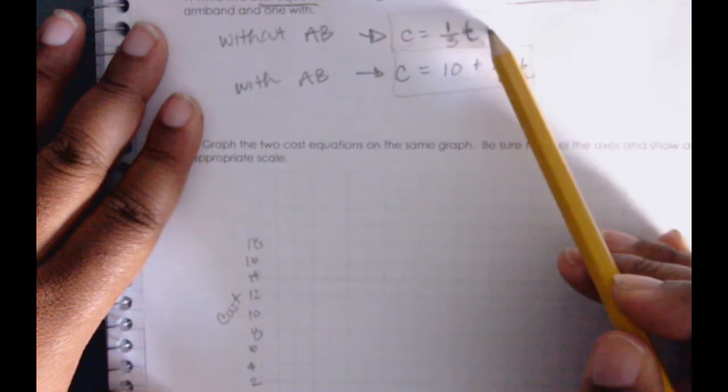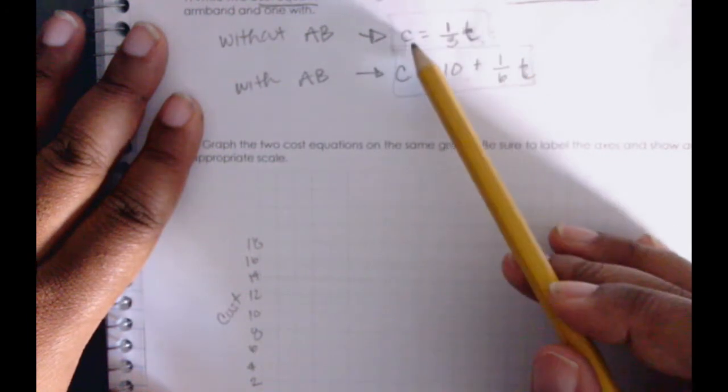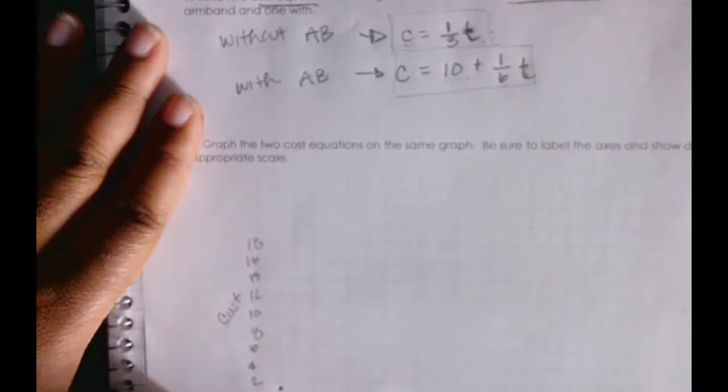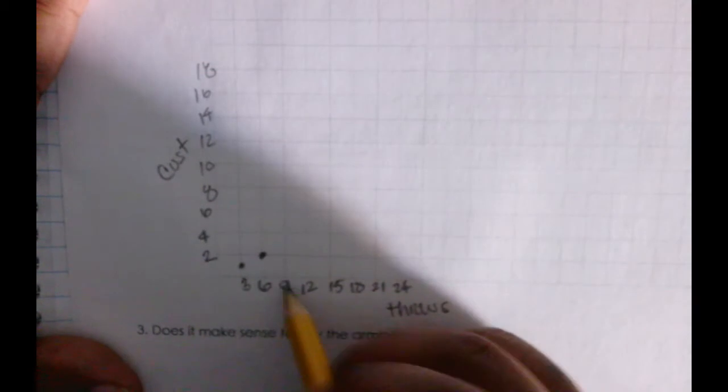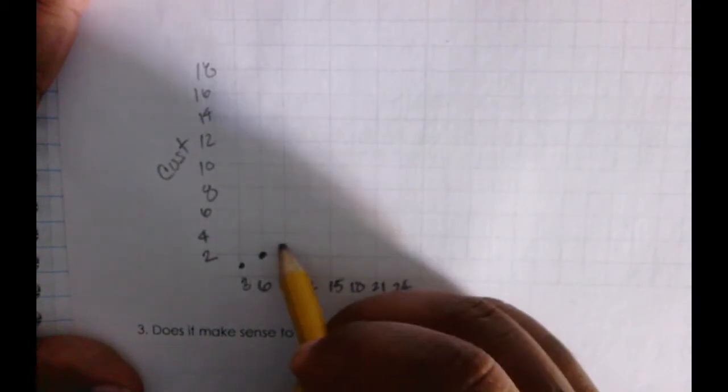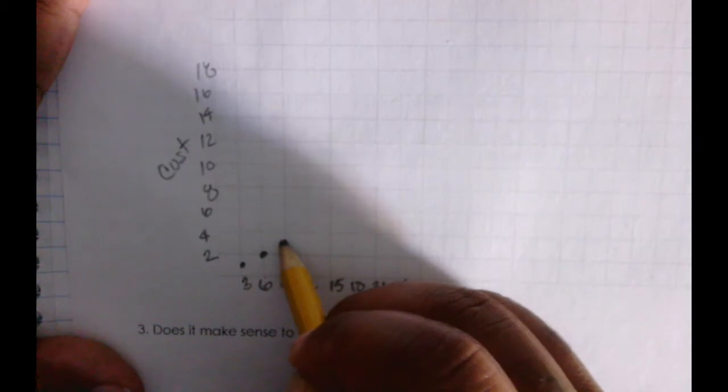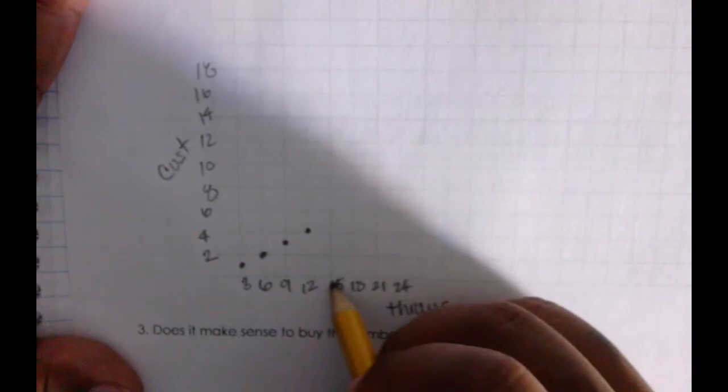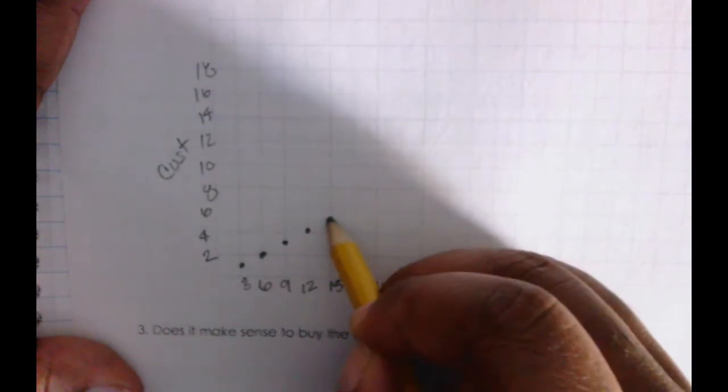So first thing I'm going to do is graph my first equation, and I'm just going to plug in multiples of 3. So I know if I get 3 throws, the cost is going to be $1. Plot that point. If I get 6 throws, sorry, let me make this so you can see. If I get 6 throws, the cost is going to be $2. If I get 9 throws, the cost is going to be $3. If I get 12 throws, the cost is going to be $4. And 15 throws, the cost is going to be $5. And so on and so forth.